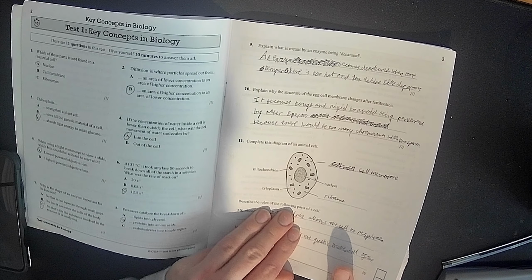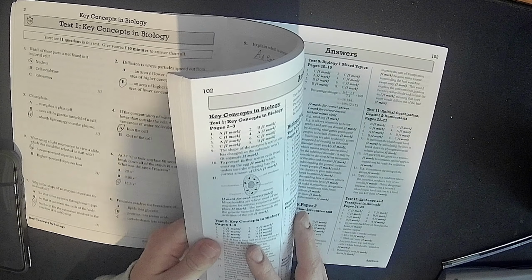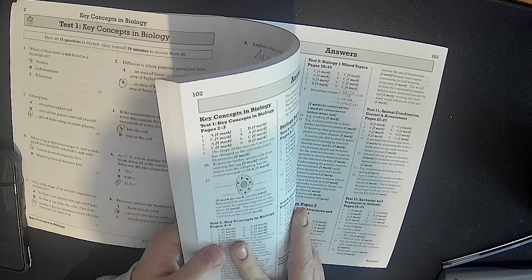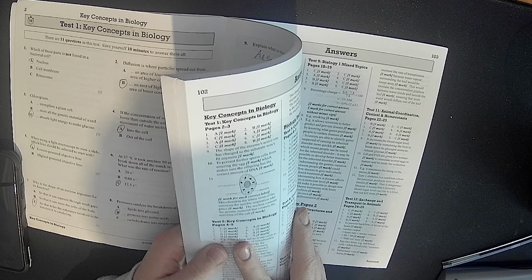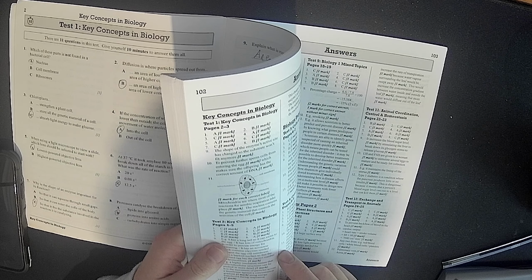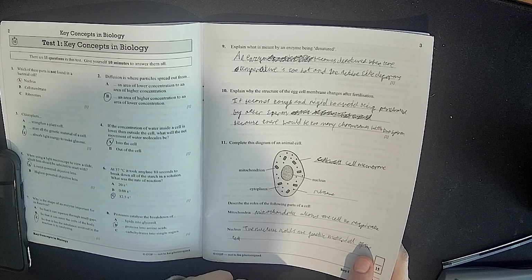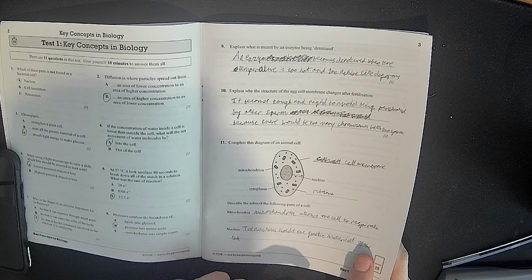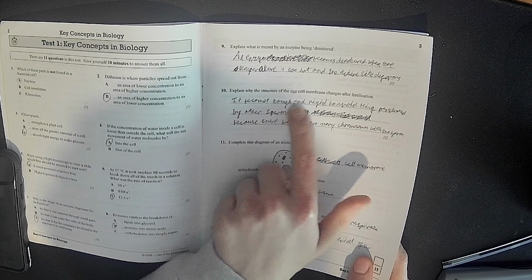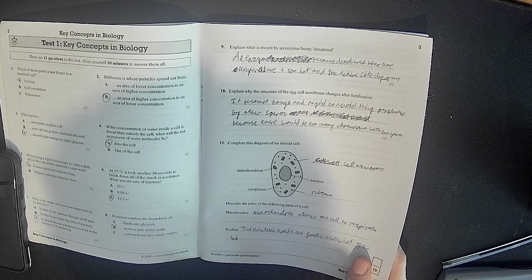10. It becomes tough and rigid to avoid being penetrated by other sperm. That is what it says on the answer. And then it says on the mark scheme which makes sure that the offspring has the correct amount of DNA. To be honest, I didn't think that they'd put a second part on. I thought that it might just be it becomes tough and rigid, and then to avoid being penetrated by other sperm on the mark scheme.